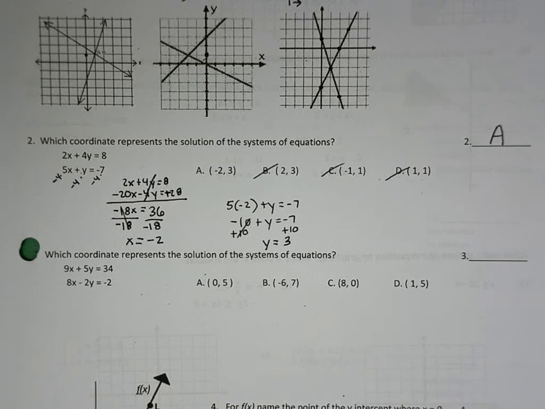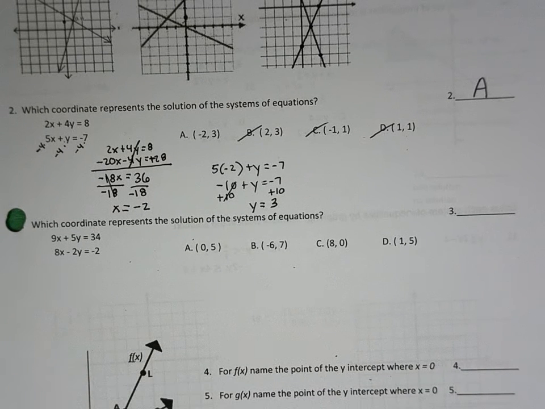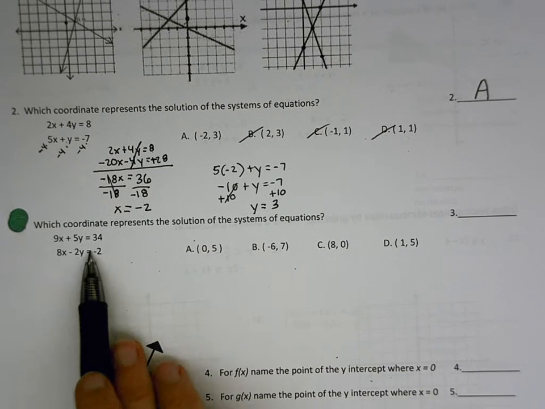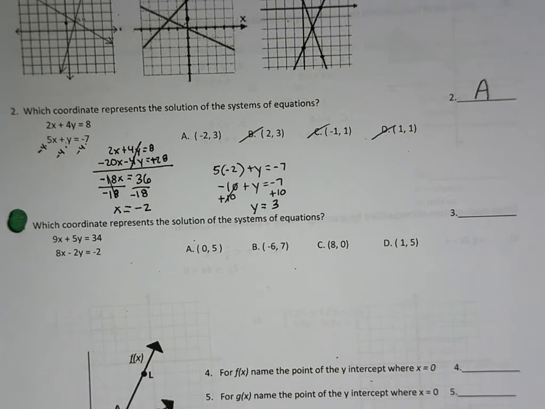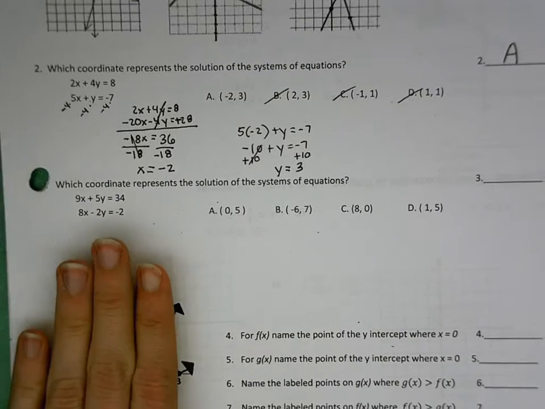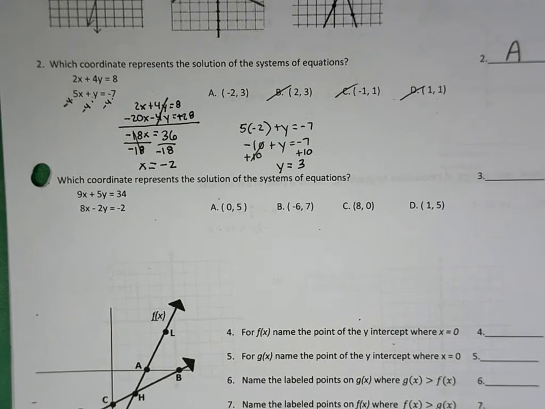Okay? Next one, which coordinate represents the solution of the systems of equations? Again, you could take the time of plugging each of these points in to both equations, see if you get 2 true statements, because if you do, you know that's the answer. Okay, but I'm going to go ahead and solve this using one of our algebraic techniques here, either substitution or elimination. Again, you could turn this one into substitution.